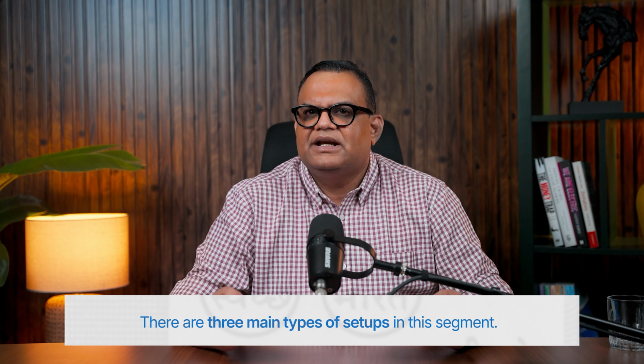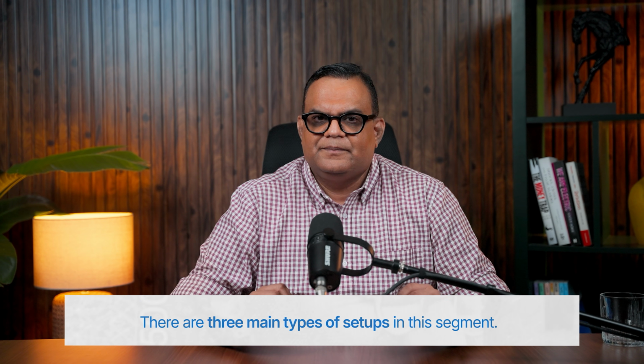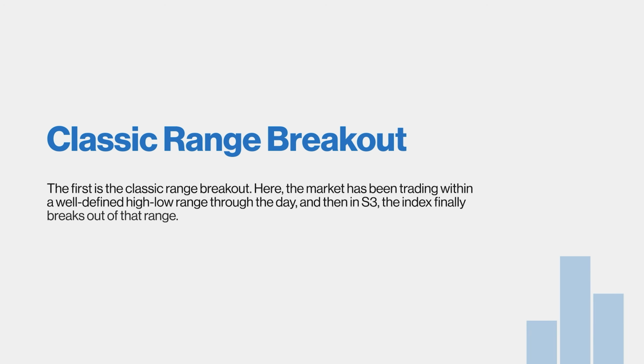Anyways, all the decisions apart, let's say you decide to trade S3. Then, broadly speaking, there are three kinds of setups that can show up in this segment, and we'll go through each of them. More importantly, we'll also discuss what exactly to look for on the chart in each case. So let's get started. The first is the classic range breakout.